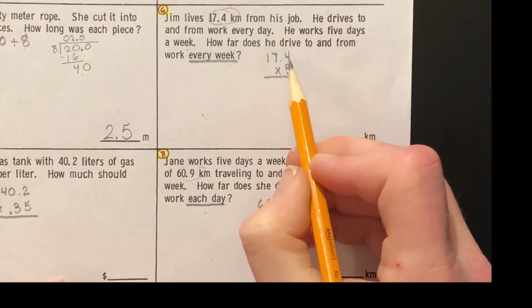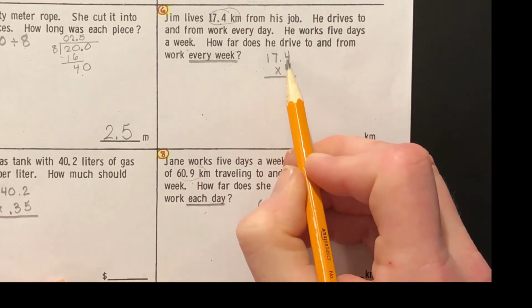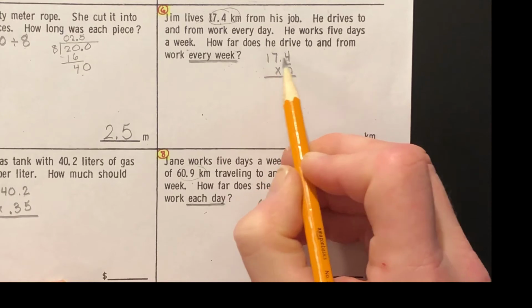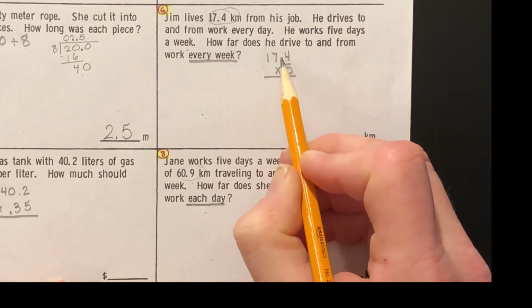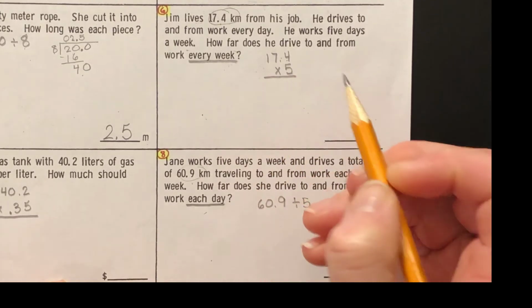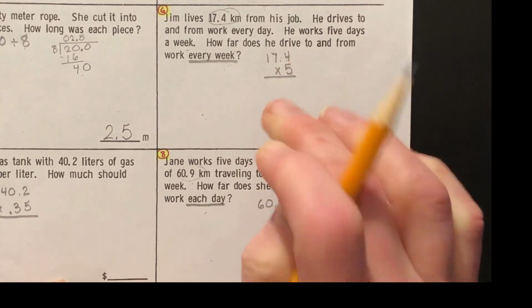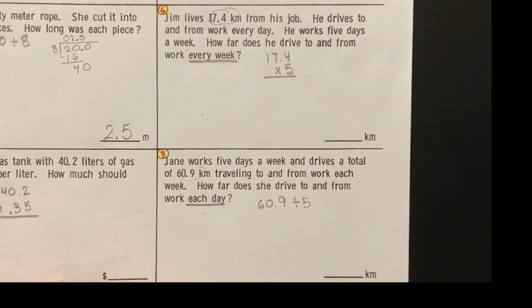If he works 17.4 kilometers, if he lives that far from his job, and he goes to work 5 days a week, and I multiply them together, am I going to find out how much driving he does to and from work?